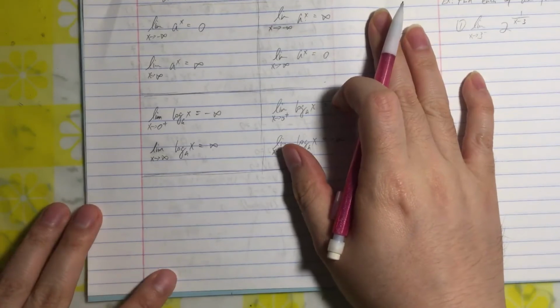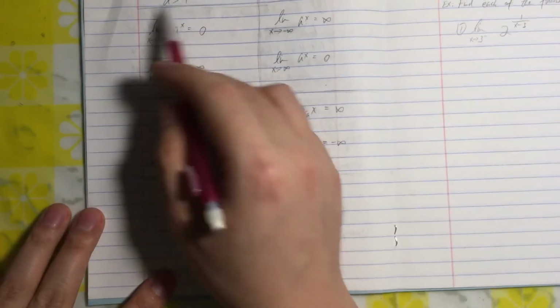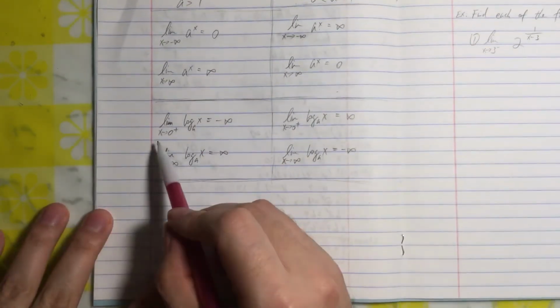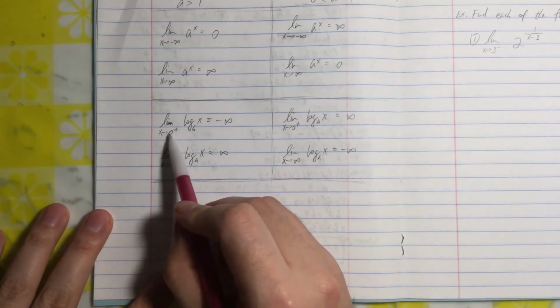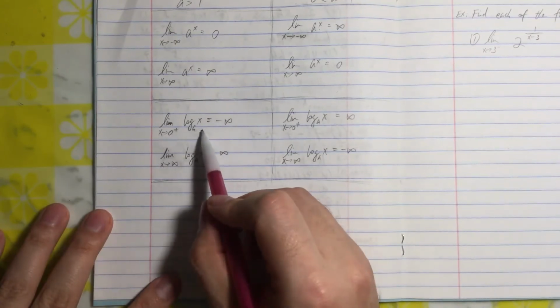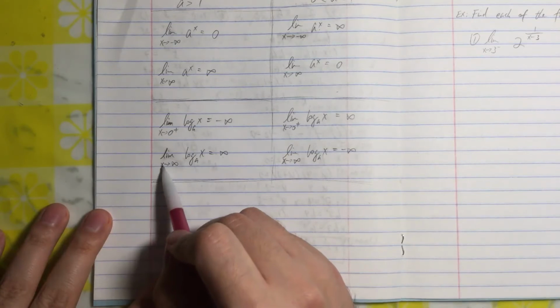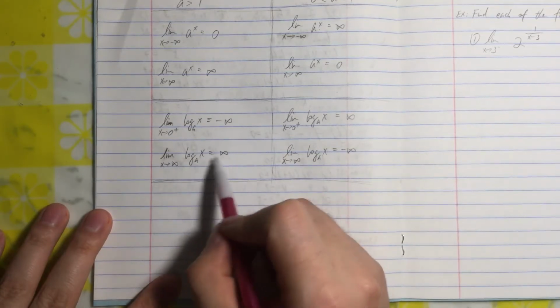So for the general logarithmic function, if a is greater than 1, when x approaches 0 from the right side, the limit approaches negative infinity. When x approaches infinity, the limit approaches infinity.